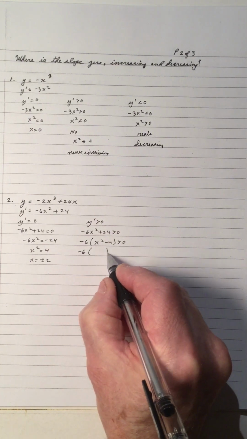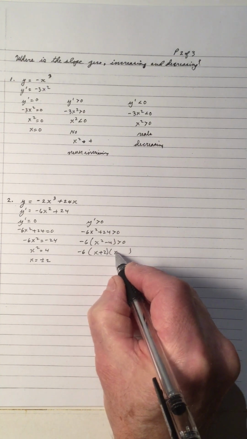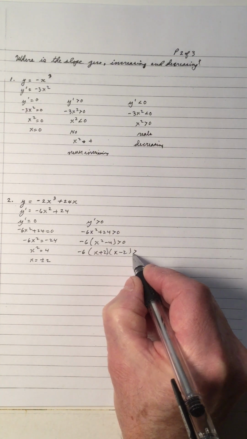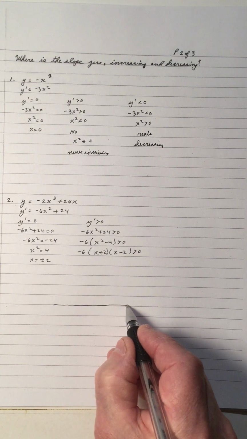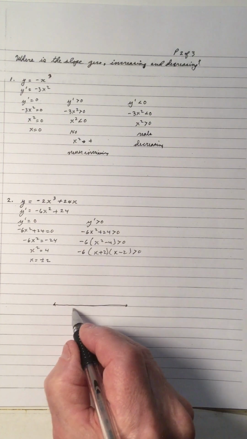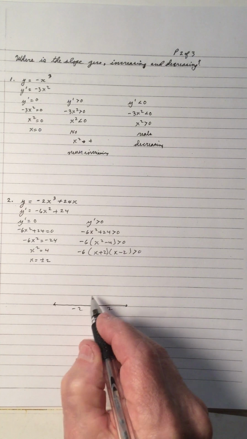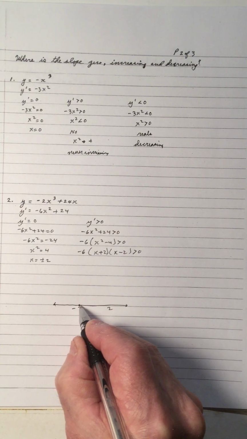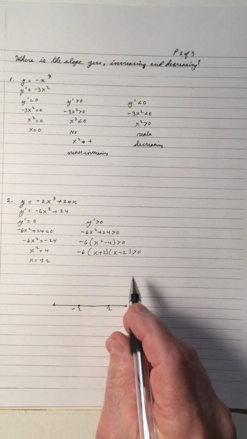This is factorable as negative 6 times x plus 2 times x minus 2 greater than 0. So we'll look at a number line, and the values of x are negative 2 and 2. At negative 2 and 2, we put a dot, because the slopes are equal to 0 at these two values.